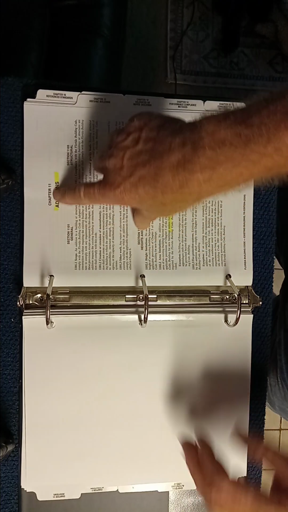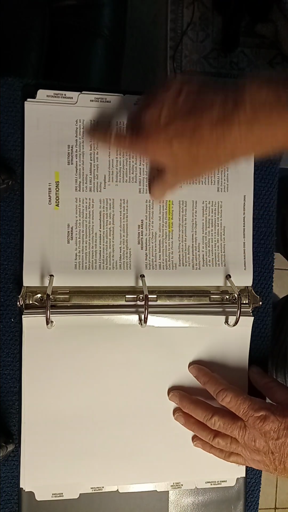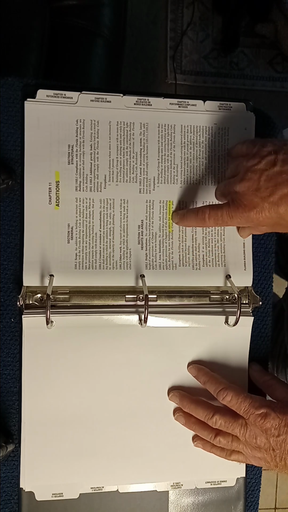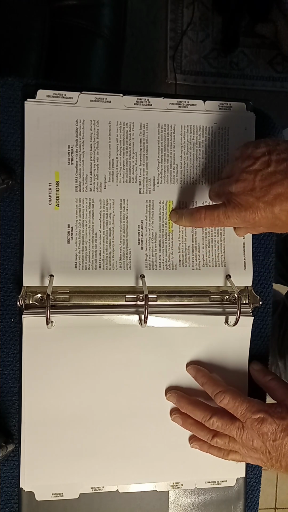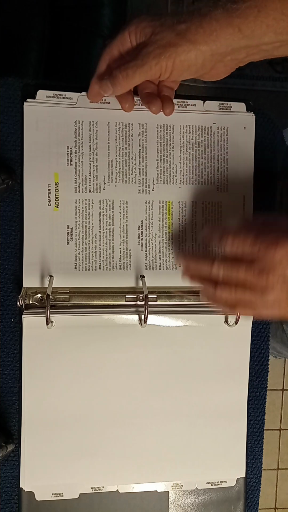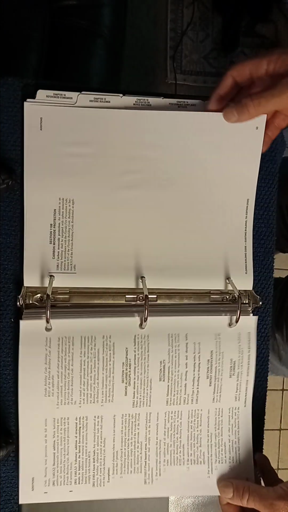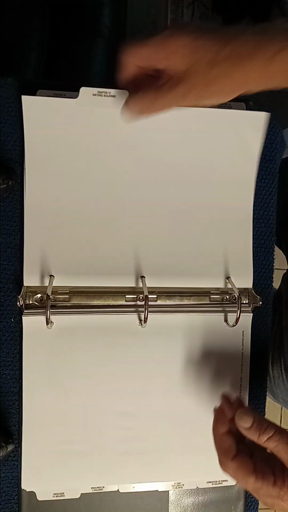Additions. Okay, so we're going to do an addition. One of the things I found is 1102.2, you've got to keep that fire separation according to the Florida Building Code, Building. Okay, so make sure that you're doing that. I would say that would be the most important thing there.